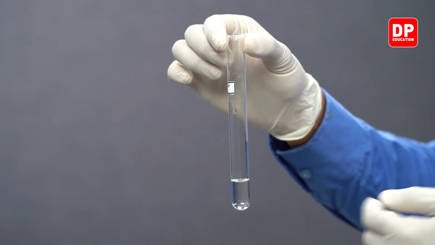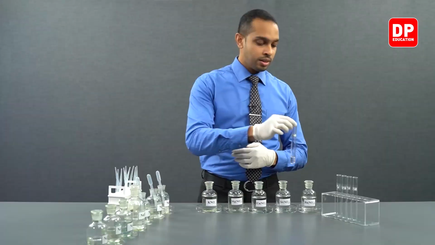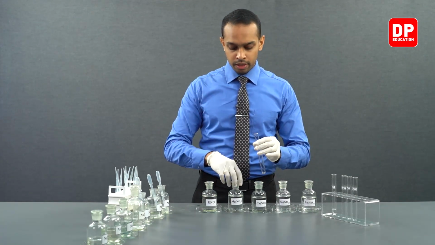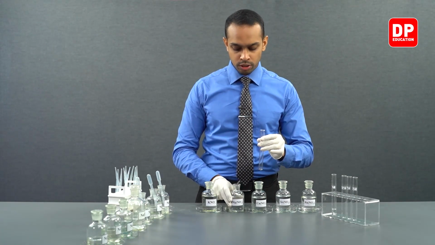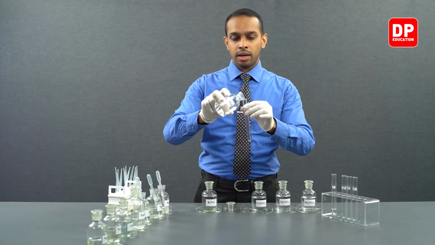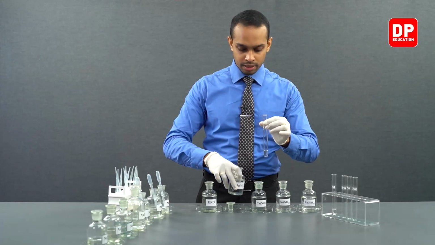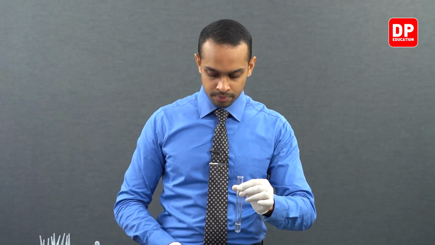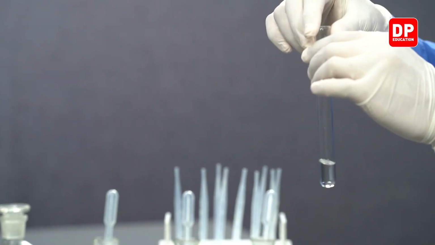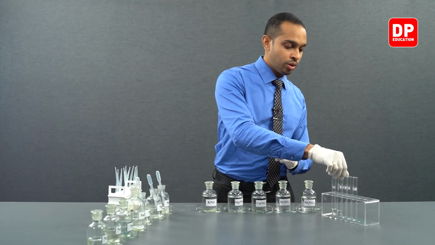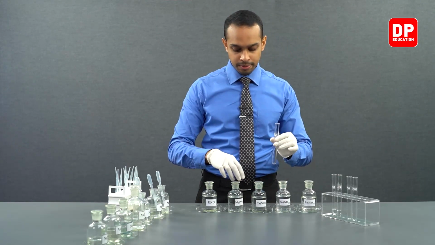As you can see, all of these salt solutions are colorless. We will take small portions of all of these cation aqueous ion solutions into labeled test tubes. As they are all colorless, having a label on the test tubes will help us identify what they are.